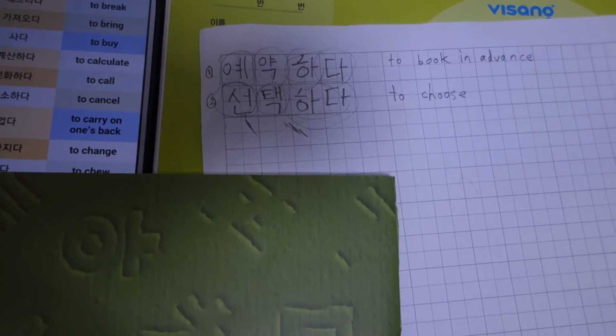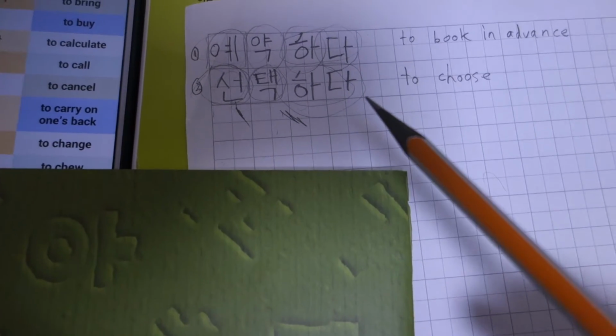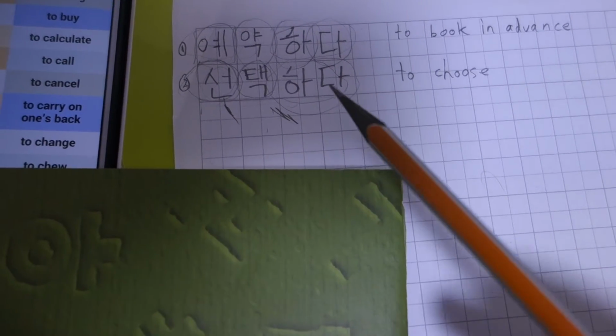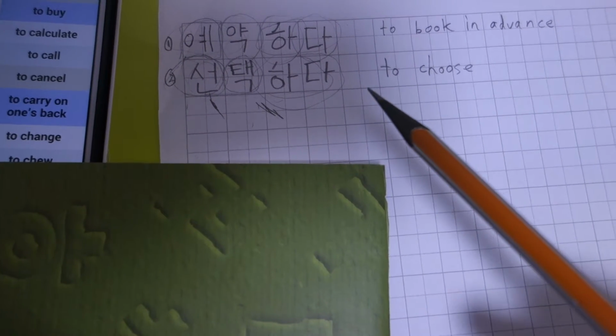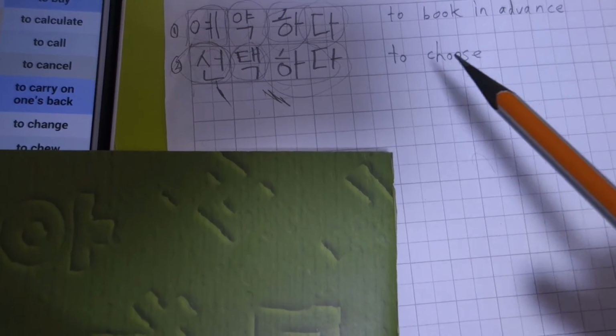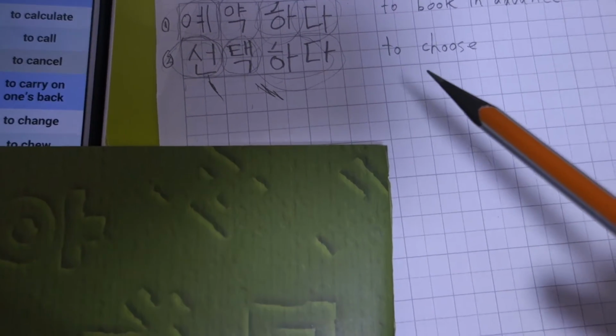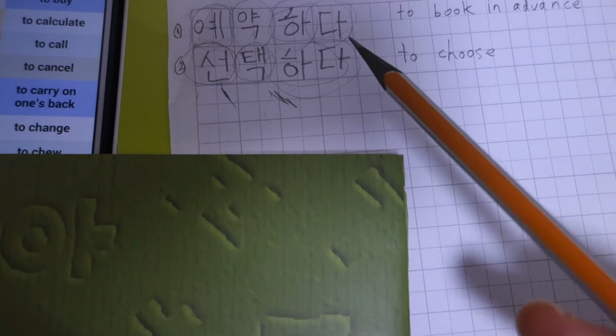So that's a way to remember these things, because we're Westerners and it's not that easy to get these things into our brains. If you've been learning French or Spanish, you have a lot more things to glue the vocabulary to, but in Korean it's not that easy, so you have to make up these things in your brain.